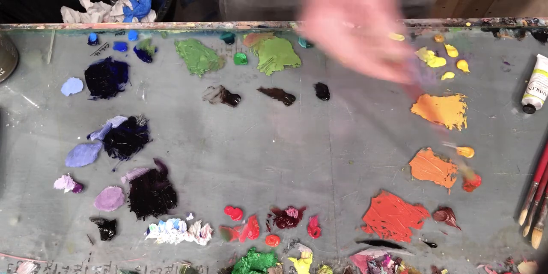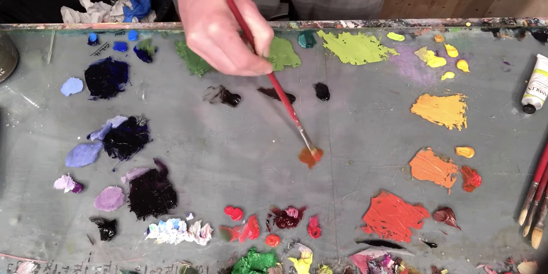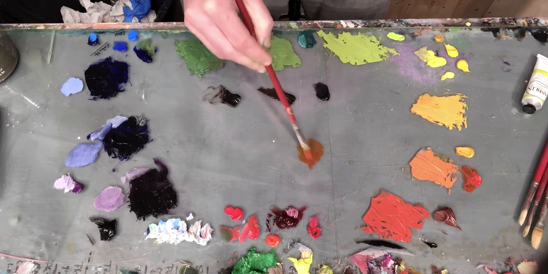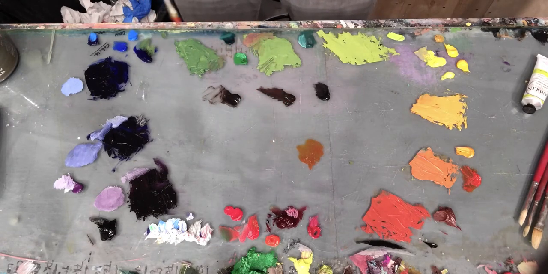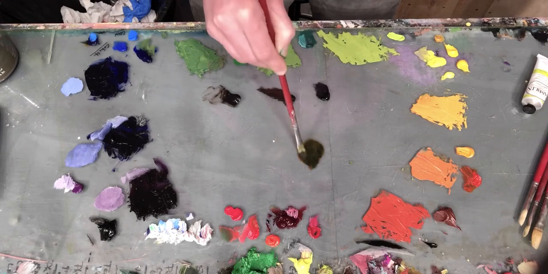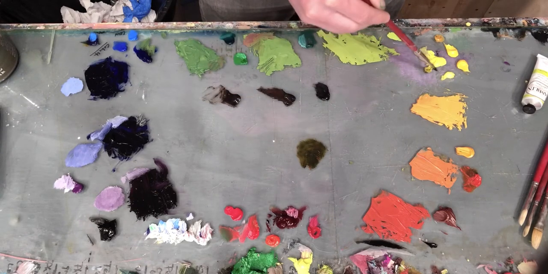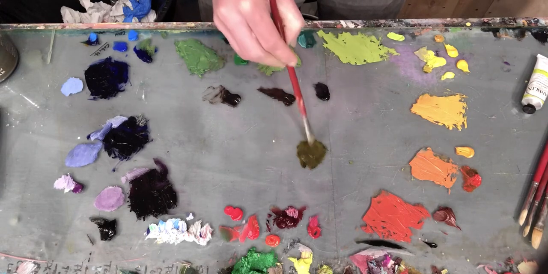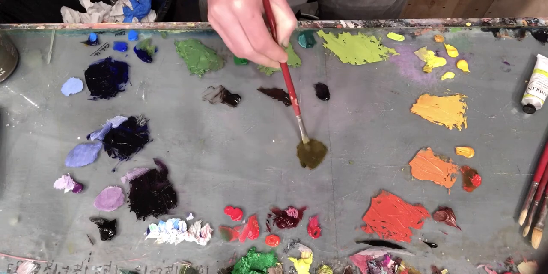So I'm going to take some of this here, which is the transparent orange. And I'm going to add to this, let's see here, a little phthalo. Let's do a little phthalo blue. That's this one here. And what I'm going to try to get here is a green that feels a very warm green.